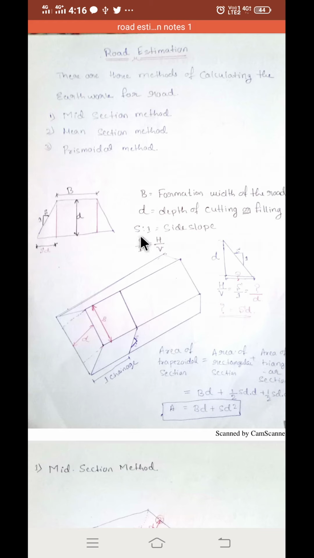Now this trapezoidal section consists of one rectangular section plus two triangular sections. The area of the rectangle can be easily determined: breadth into depth. The area of a triangle is half base into depth. We know the depth of the section, but we don't know the base width.